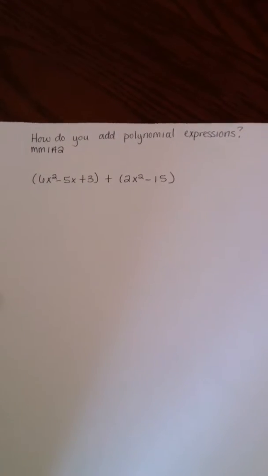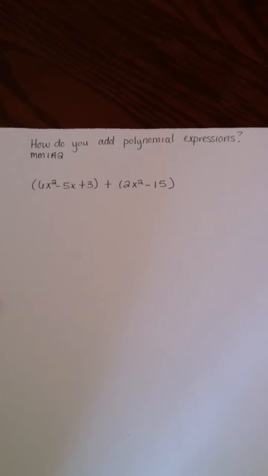The essential question we will be addressing is how do you add polynomial expressions, a standard covered in Mathematics 1 under the Georgia curriculum. Our standard for today is MM1A2. We have the following example: 6x squared minus 5x plus 3 plus 2x squared minus 15.